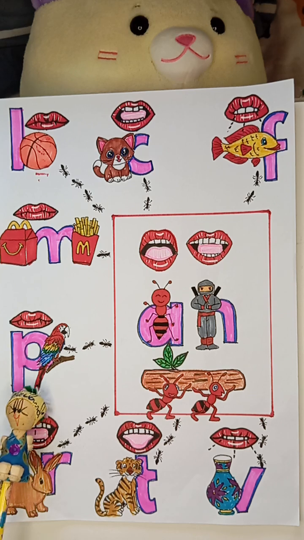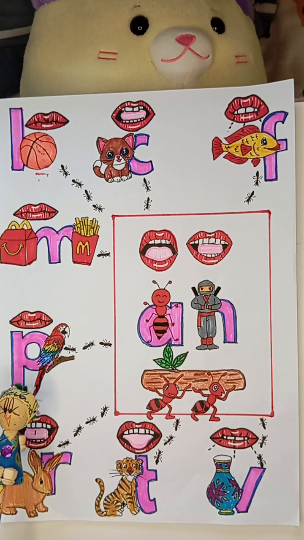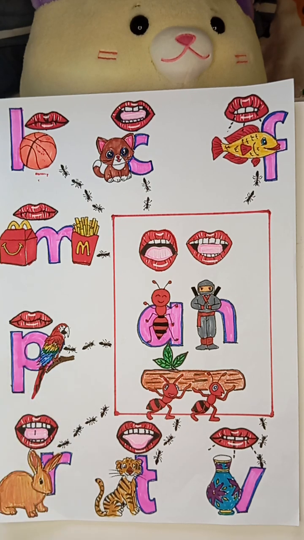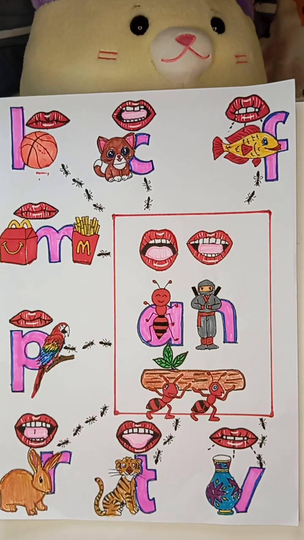This is the letter P. The letter P makes the P sound, just like in parrot. Say P 3 times. P, P, P. This is the letter R. The sound of R is R, as in rabbit. Let's say it again 3 times.